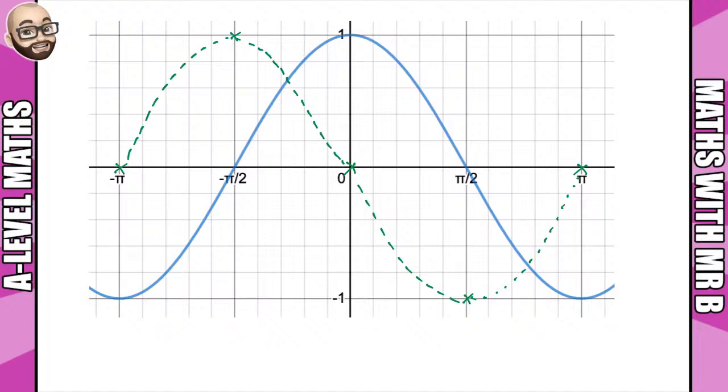If we have differentiated that cosine function, we've actually ended up with the negative sine graph. It's also a cos graph that has been translated, but the best way to look at this, for reasons we'll see in a second, is that if we differentiate the cosine function, we get the negative sine graph.